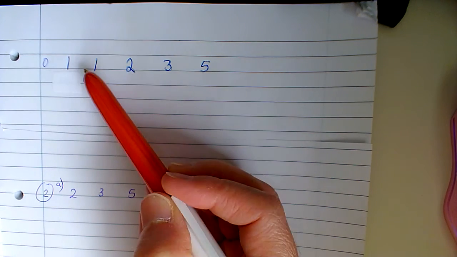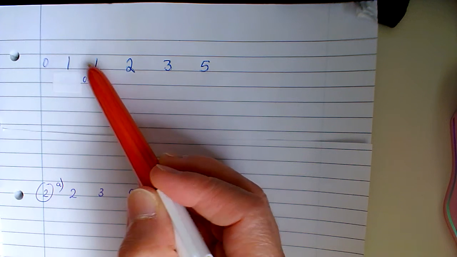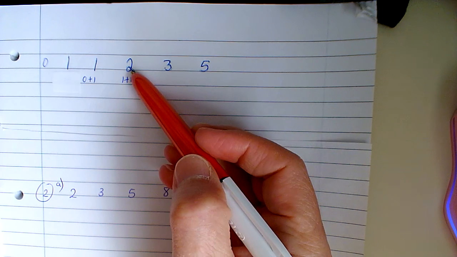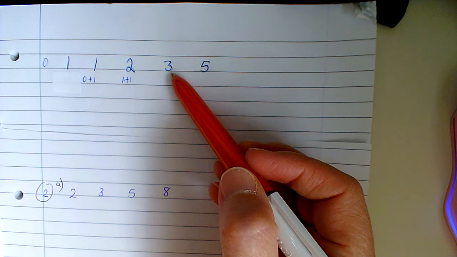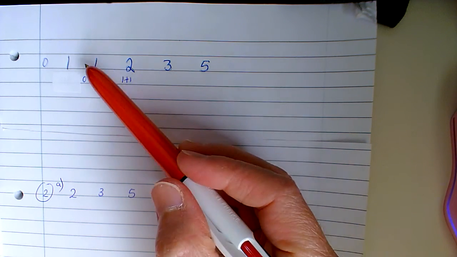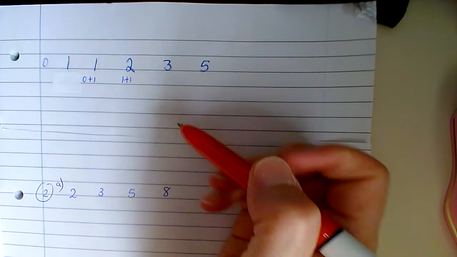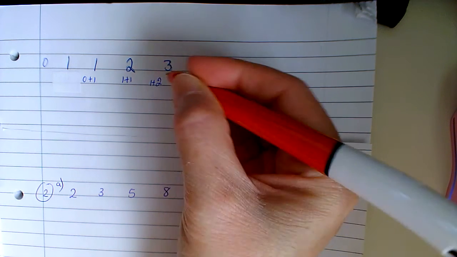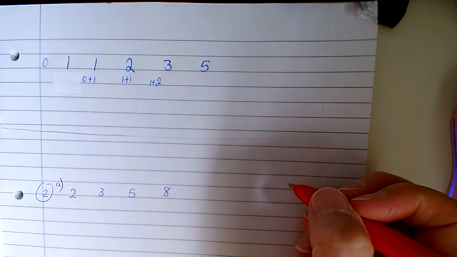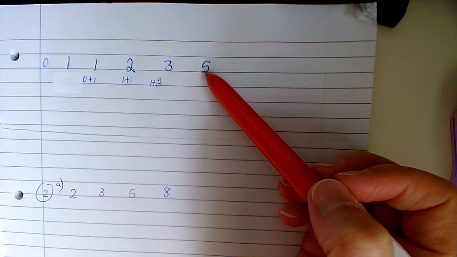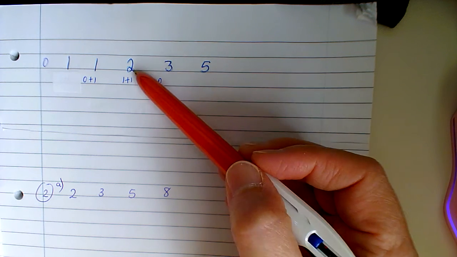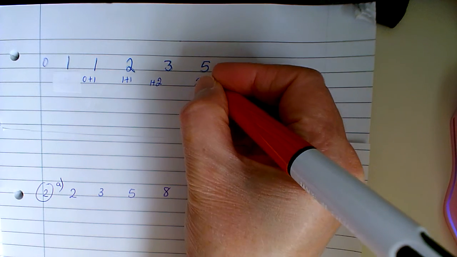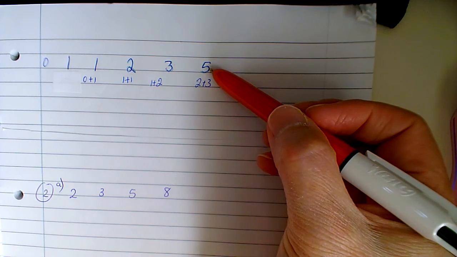This 2 comes from adding these two numbers together. So that's 1 plus 1, and 1 plus 1 is 2. This 3 comes from adding these two numbers together. So that is 1 add 2, and that's going to give us 3. Okay, this 5 comes from these two numbers being added together. So I've got 2 add 3, and that's going to give us 5.